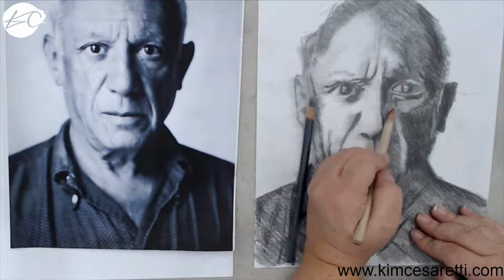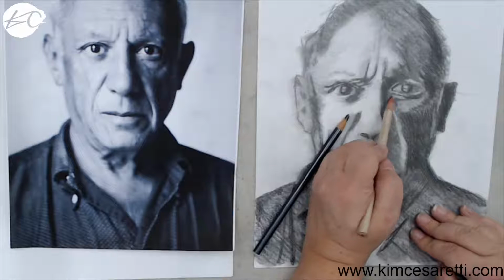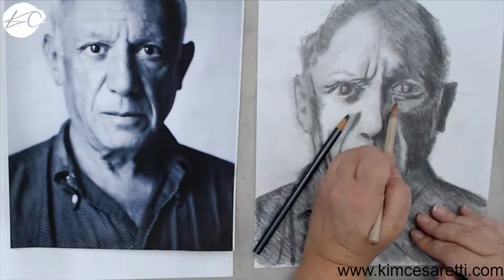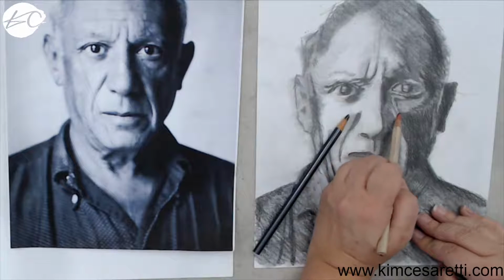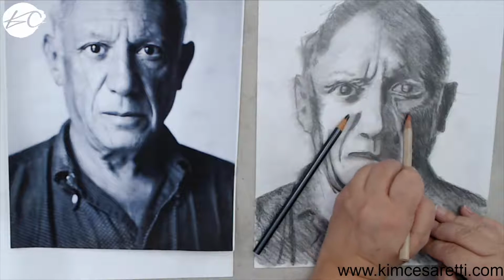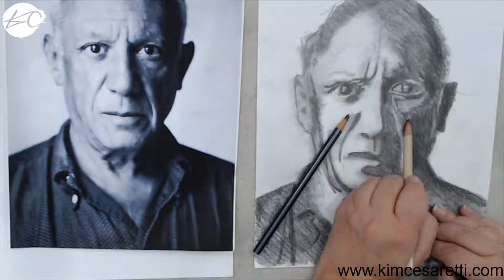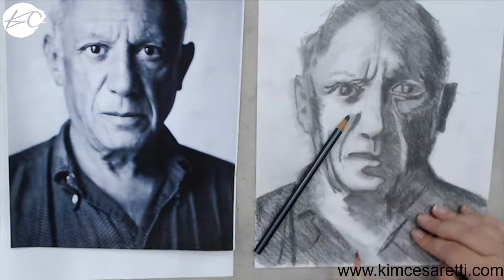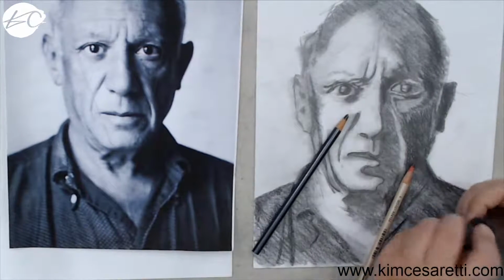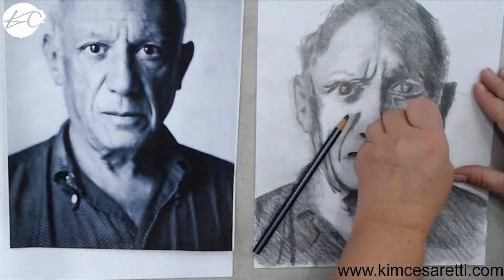Right there, this coming in here. Back in with the heated eraser again.